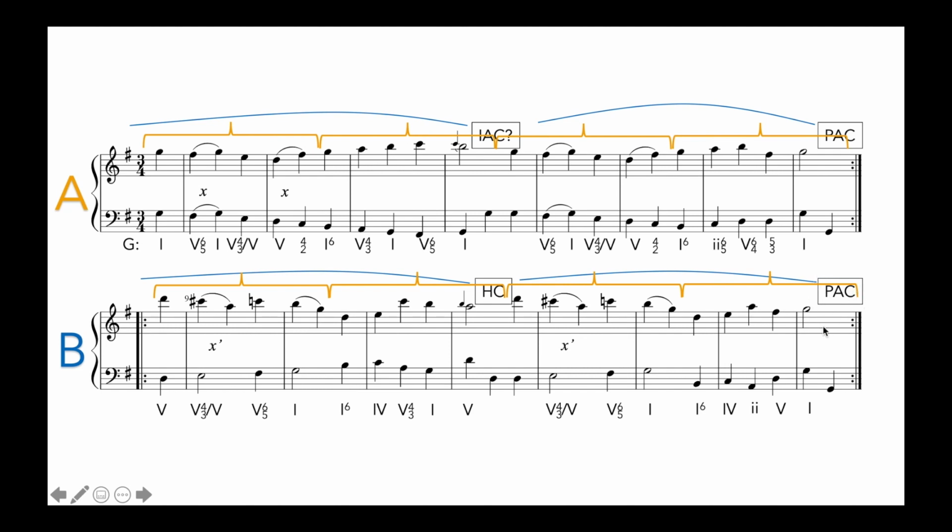All right, so this is a completed analysis. Notice that I got my Roman numerals all laid out there on the bottom. I've got my sections marked off on the side there, and I've got inside of my sections my phrases, my two measure ideas, and my motives. Okay, and I really like this piece because it is a one motive piece. Let's give it a listen.